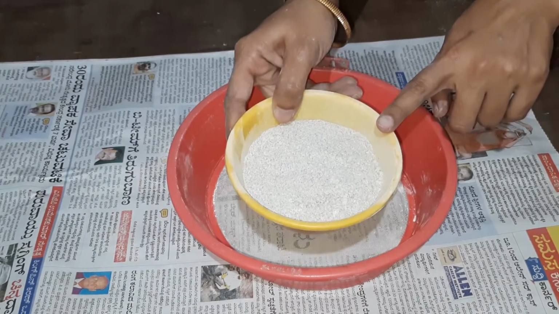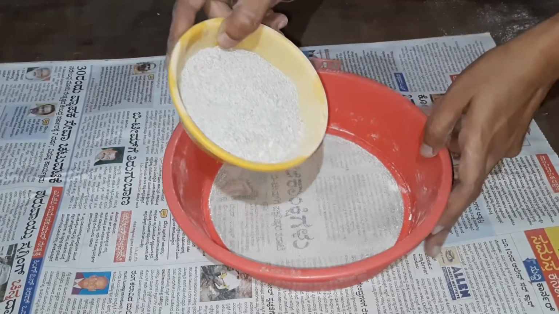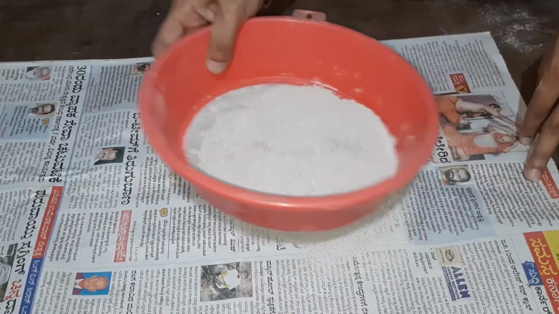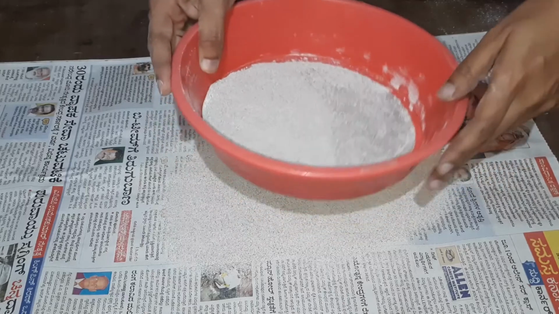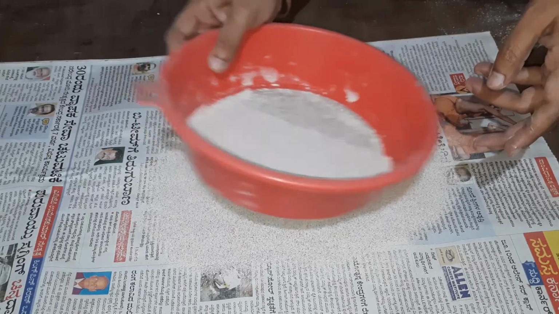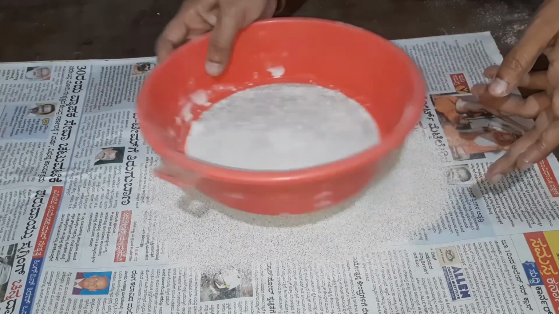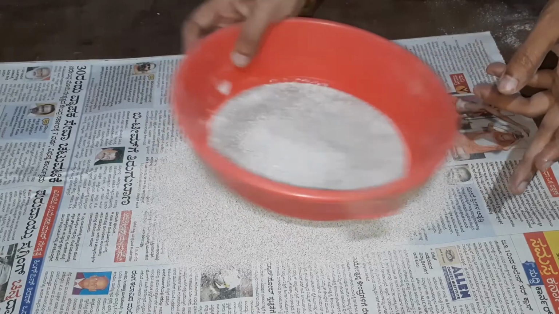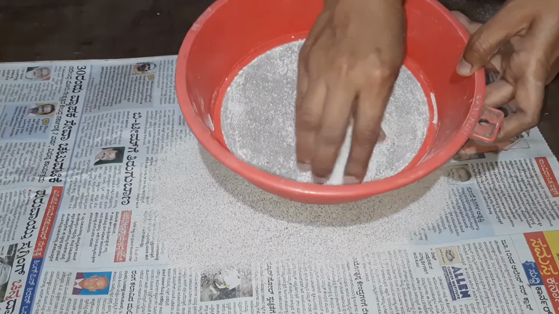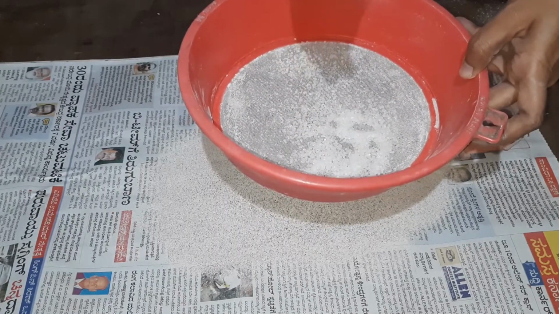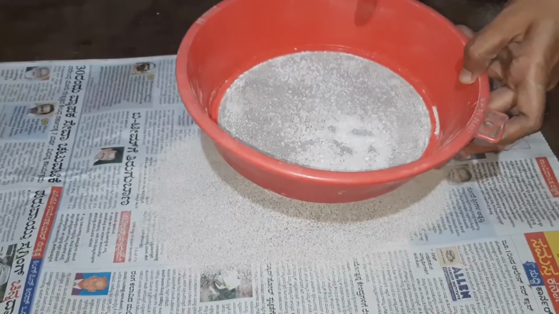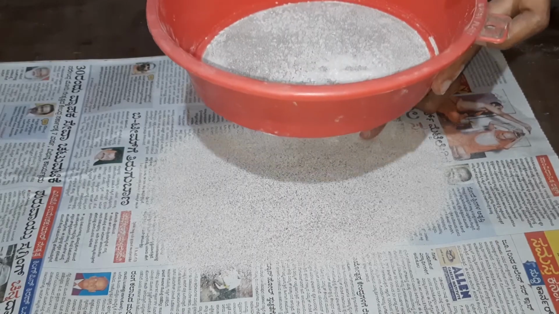I have taken the ragi flour. Now I'll pour this on this. Look at this now. These are the bigger impurities, so they cannot pass through these small holes. The finer particles have passed through this and have collected here.